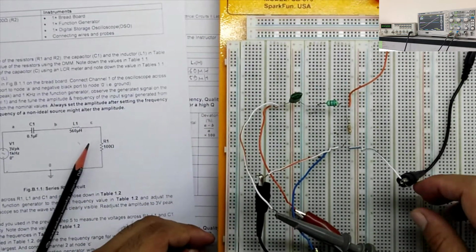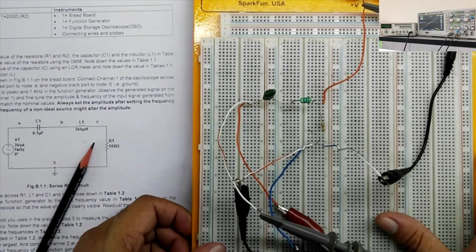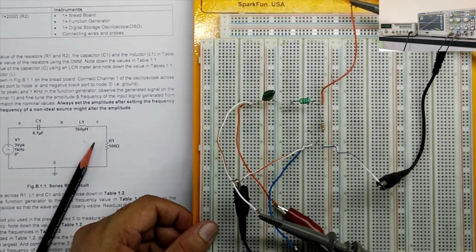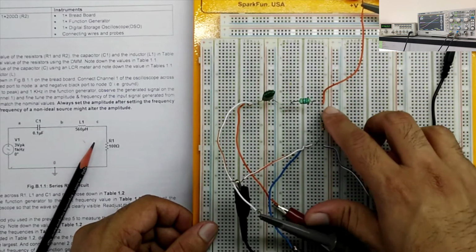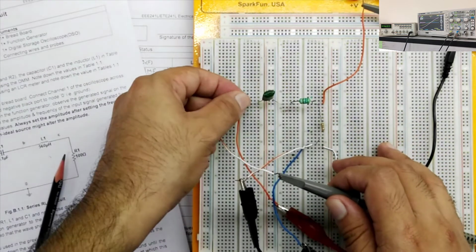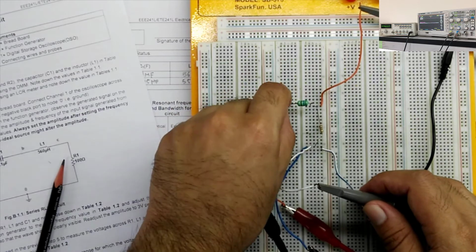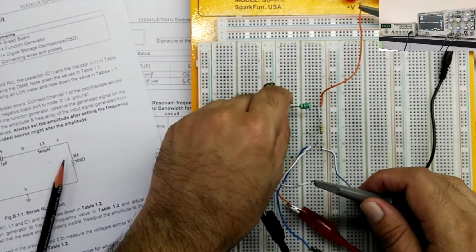Well, I was recalculating the value for the resistance. So my channel 2 is placed in node C. So I'll just move channel 1 to node B, so minimum amount of effort.